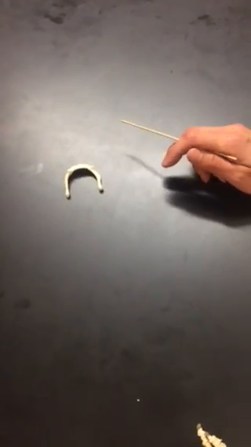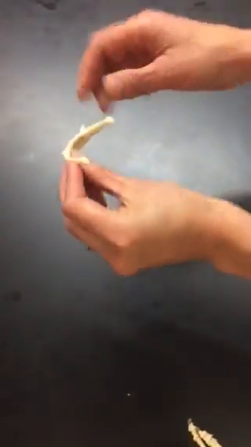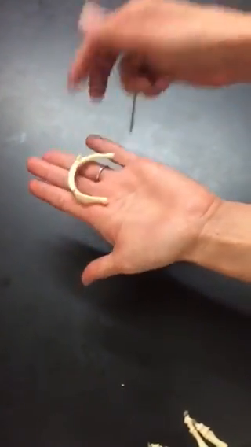Hyoid. This is the only bone that doesn't articulate with any other bone. So it anchors the tongue and it lies just on top of your larynx, your voice box. So what parts do you need to know?